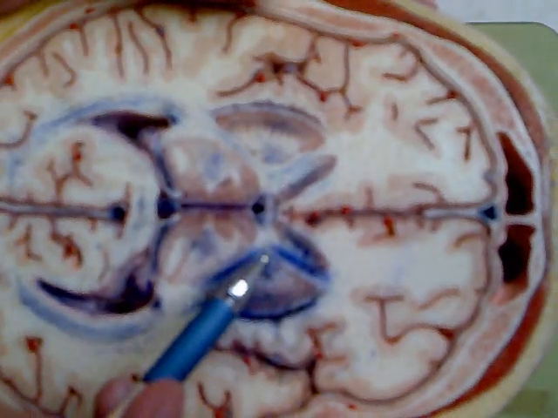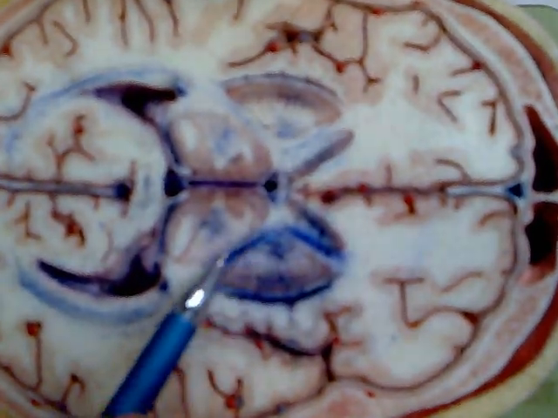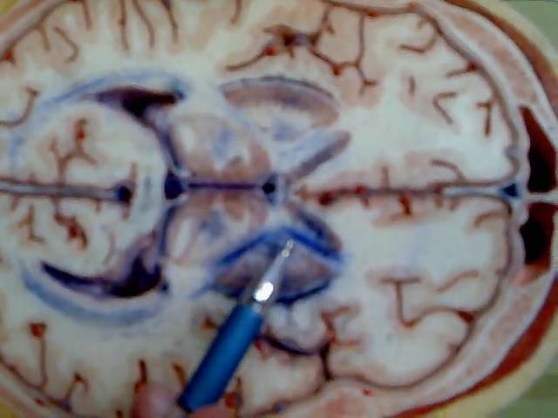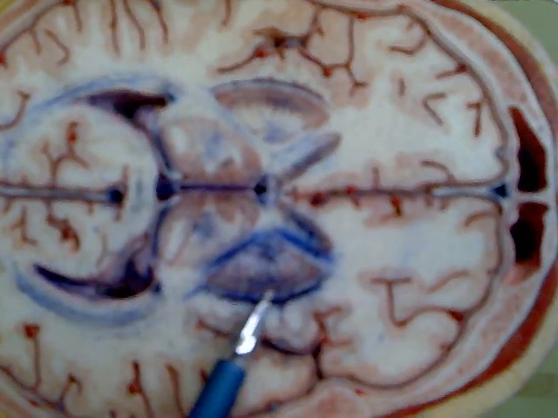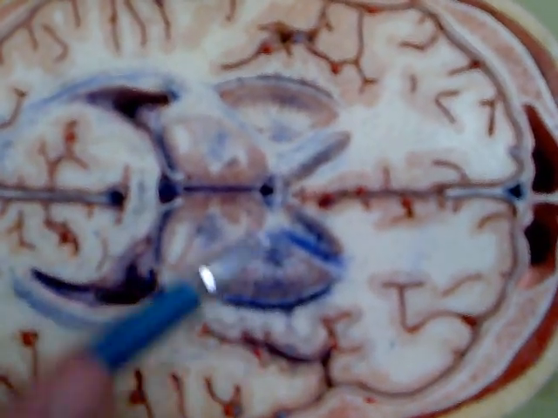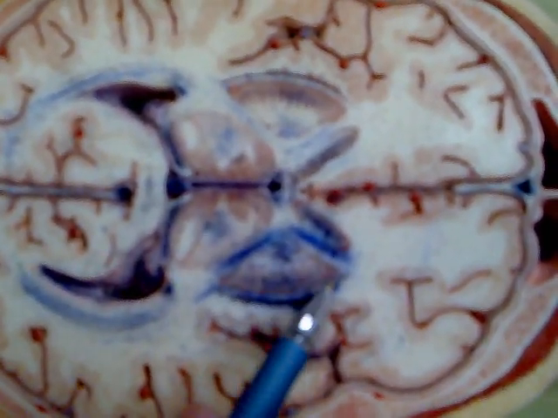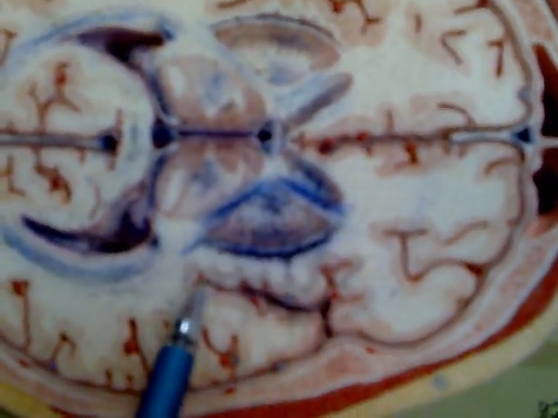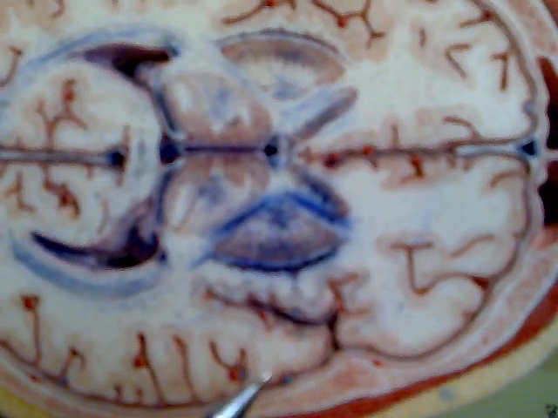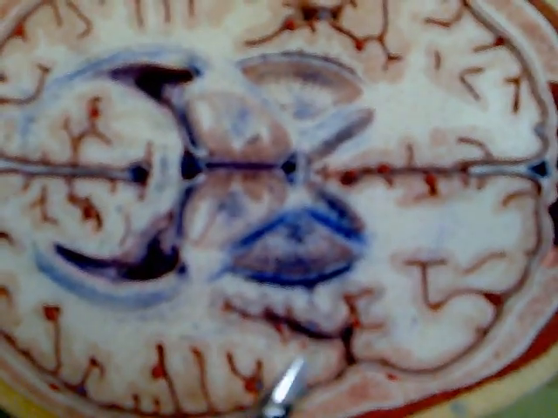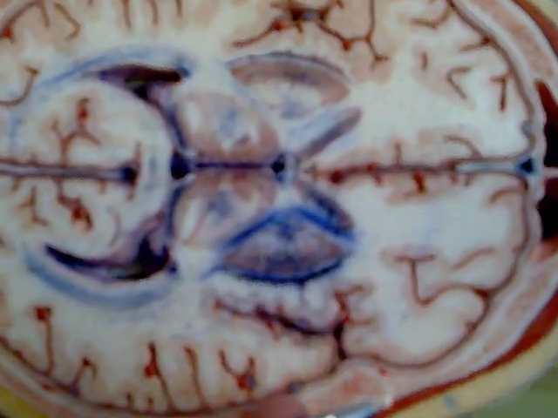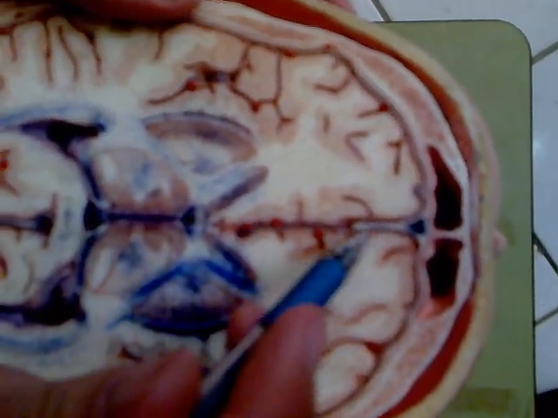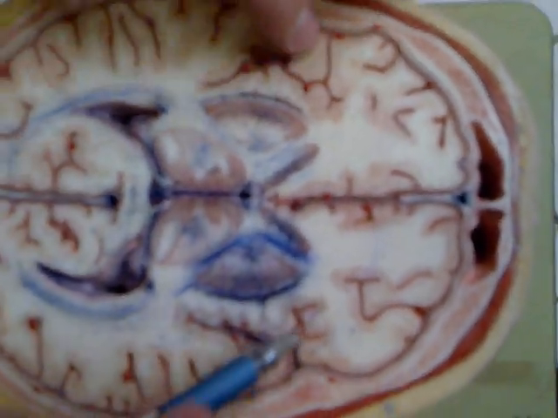Laterally, there is the anterior limb of the internal capsule. This is the genu and the posterior limb. Then you have the globus pallidus and the putamen of the lentiform nucleus. Then there is the external capsule, and then the claustrum, and lateral to that we have the insula. This could be the lateral sulcus. Again, we have the same blood vessels, the branches of the anterior cerebral and the branches of the middle cerebral in this region.